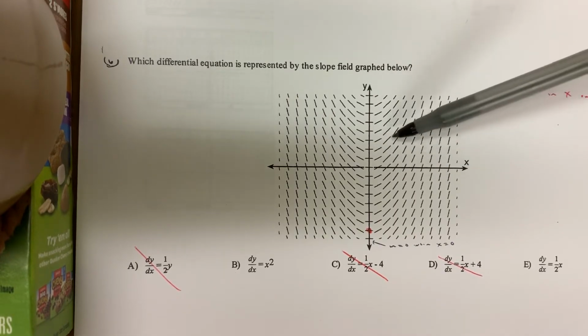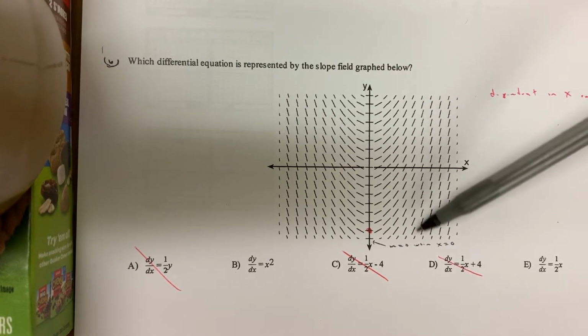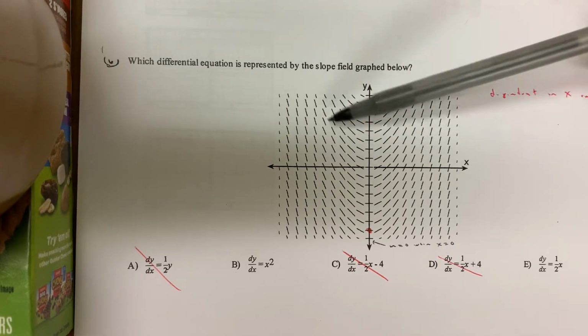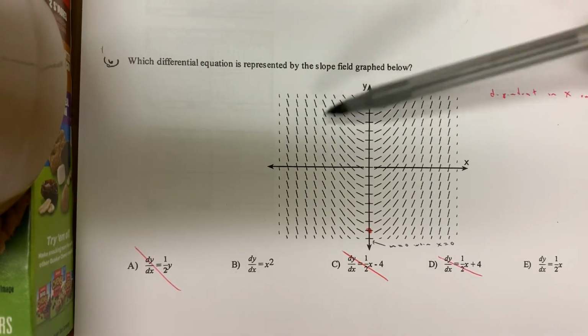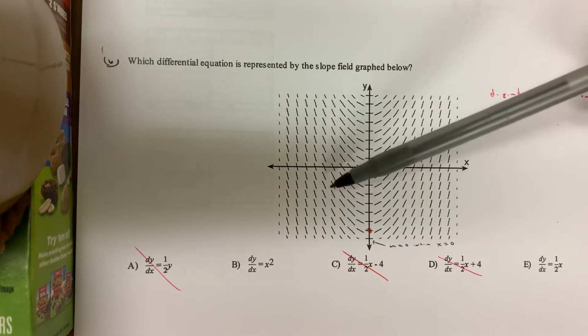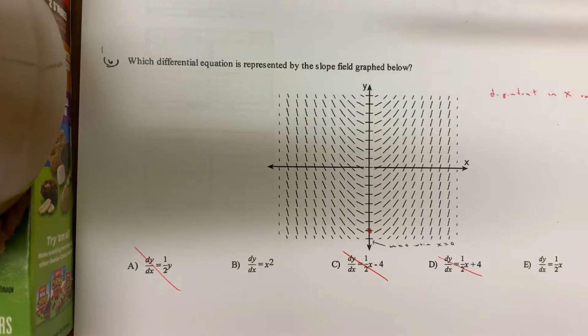Look in the first quadrant, you can see all the slopes are positive. In the fourth quadrant, sorry, all the slopes are positive. In the second quadrant, all slopes are negative. And the third quadrant, all slopes are negative. So if there's no changing of positive or negative slopes in each quadrant, you could think about the quadrant game.